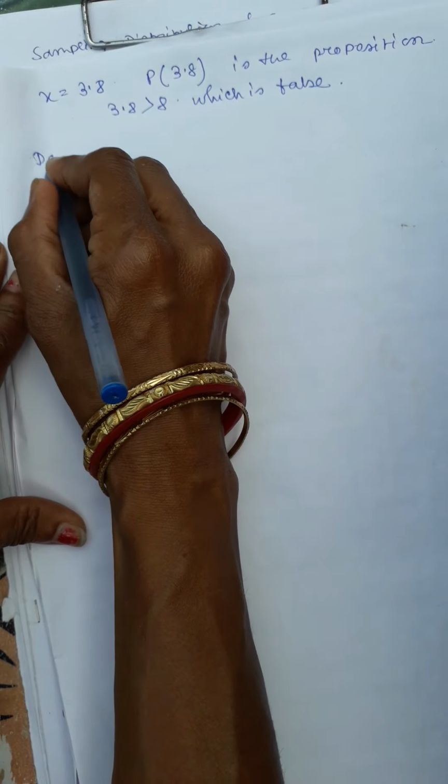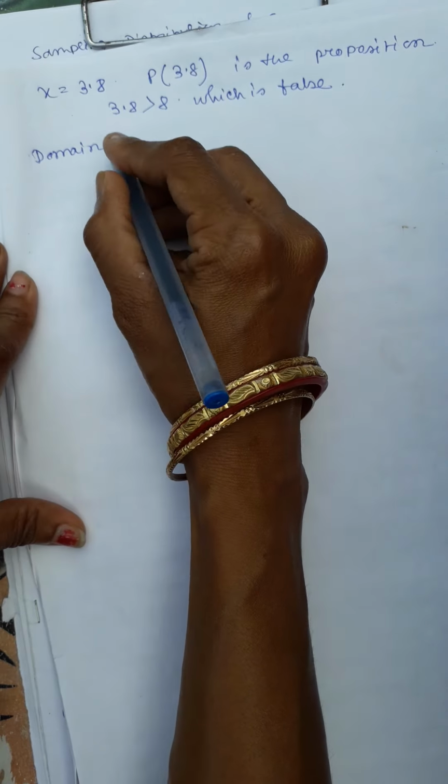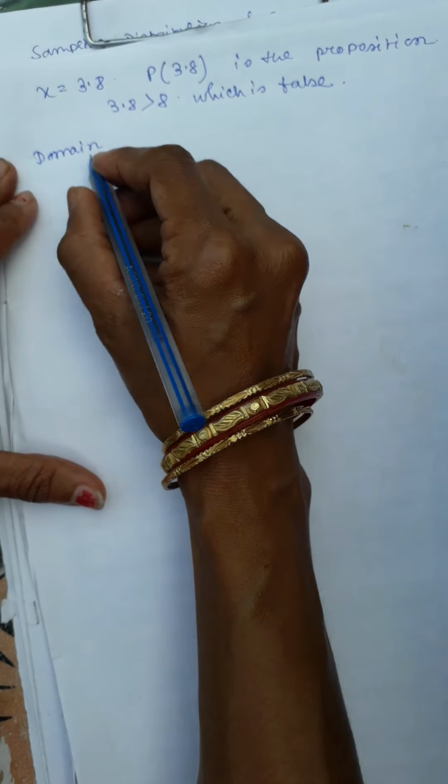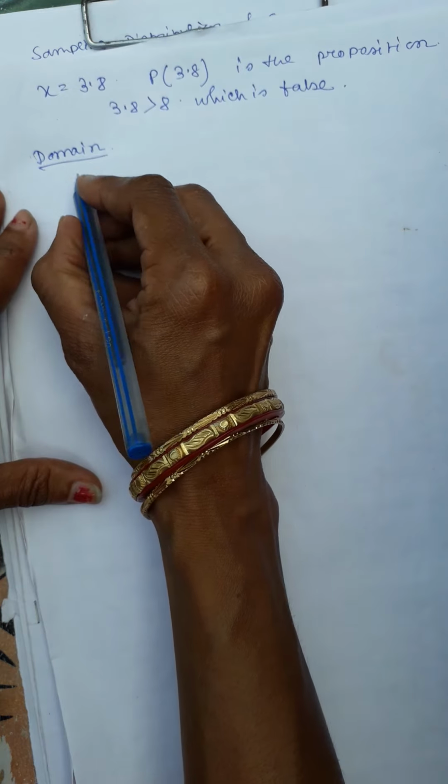Now, what is the domain of this propositional function?